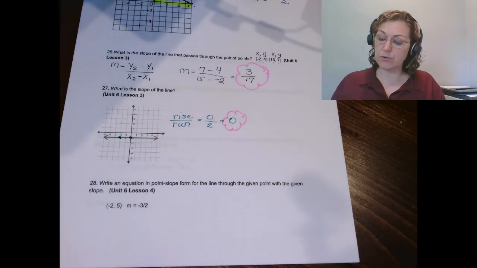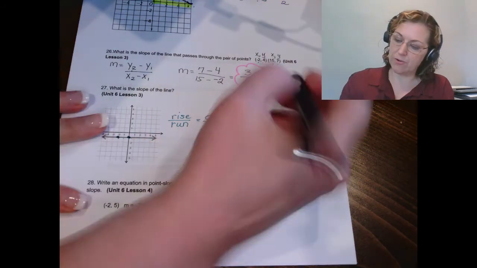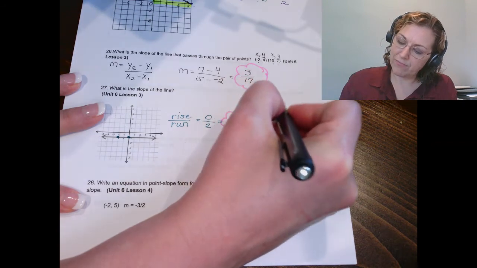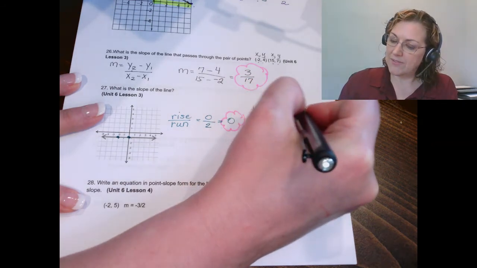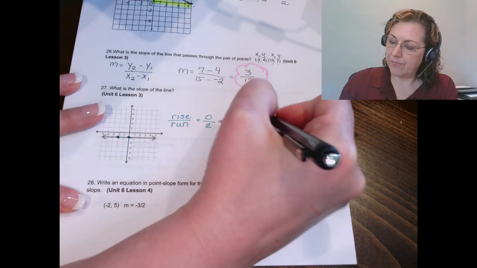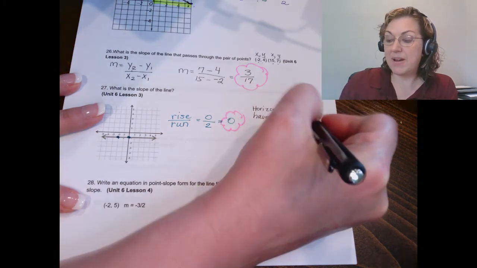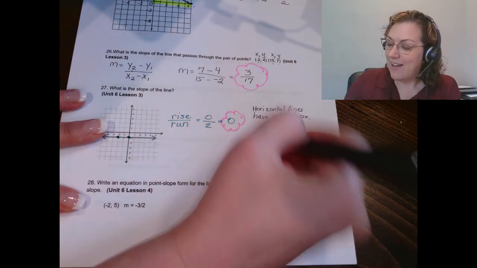Now, I want to make a note to ourselves for later on. Horizontal lines have 0 slope. And then I'm going to add one more note here.